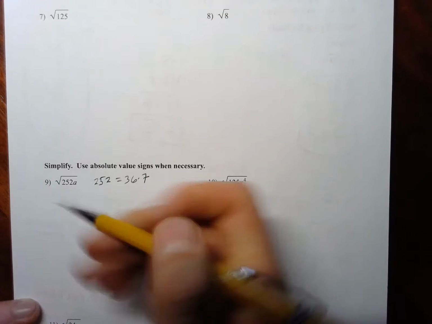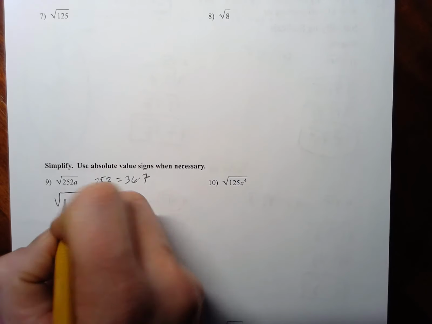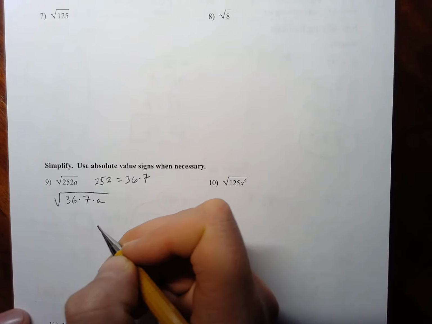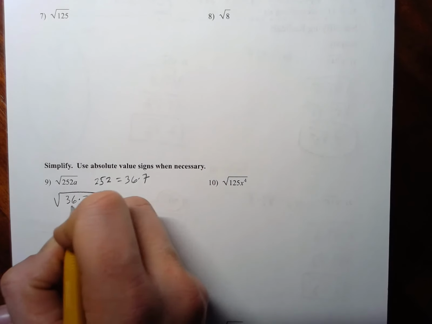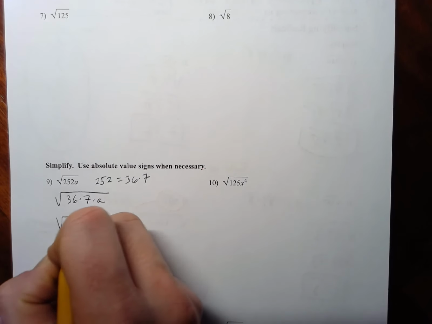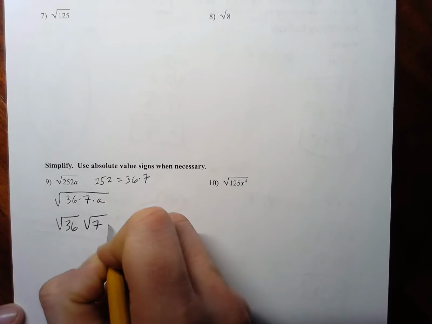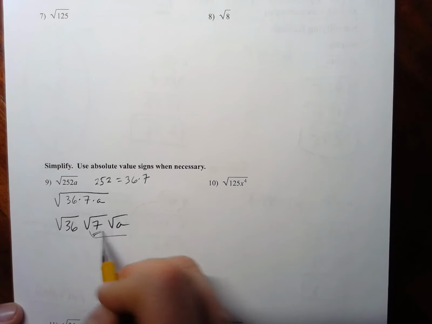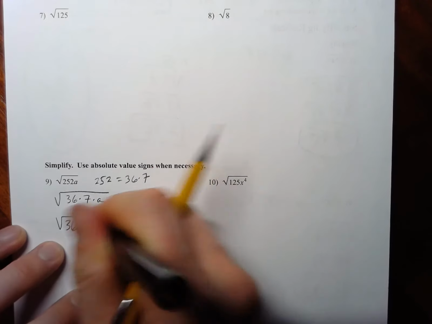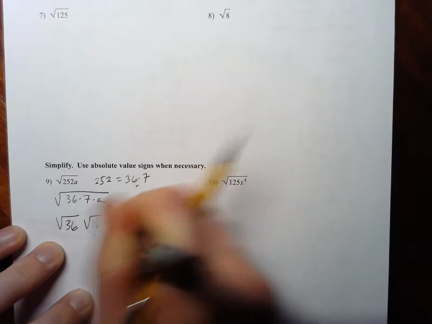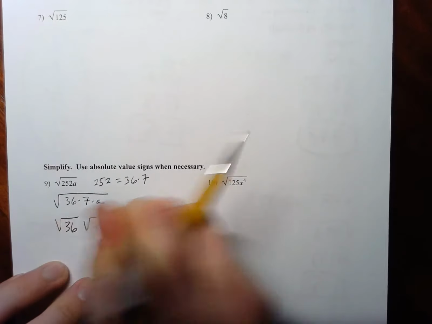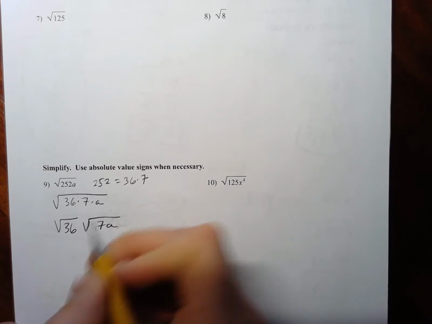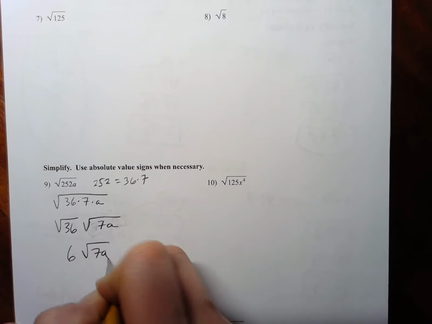So this is the square root of 36 times 7 times a. Okay, and the 36 is going to come out. It will be 6 and square root of 7, square root of a. You can split these up if you want. Obviously, the 7's not going to go any farther. The a is not going to go any farther. So I would even just argue to leave them under the same thing and just call this a square root of 7a. And so we have 6 square roots of 7a.